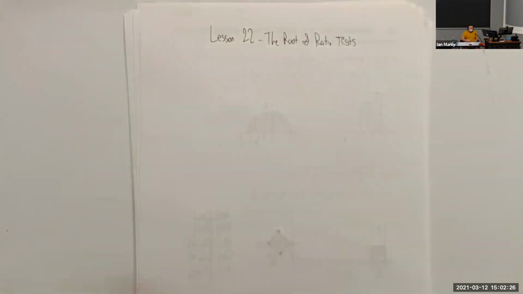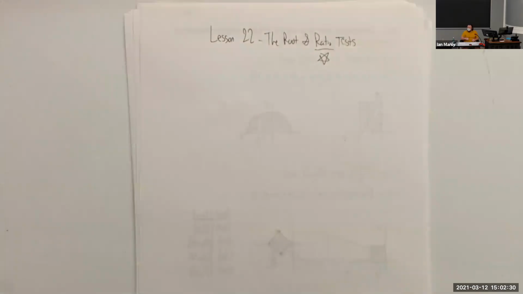The ratio test in particular is going to be our go-to series test. 90% of the time that we use a series test in the future, it's going to be the ratio test, unless it's a super obvious test for divergence or something like that. Most of the time, when we need a test that takes any amount of work, it'll be the ratio test.